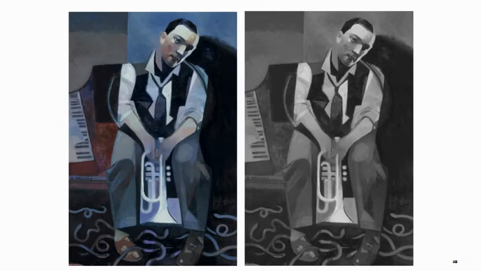Here's the actual painting in color, but what I've done here is I'm just showing you a black and white version of it to make that point that it's not really about the color, it's about the value of the color when we want to make one shape appear different than another.